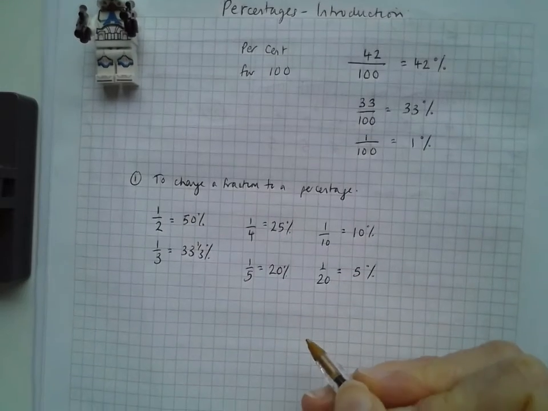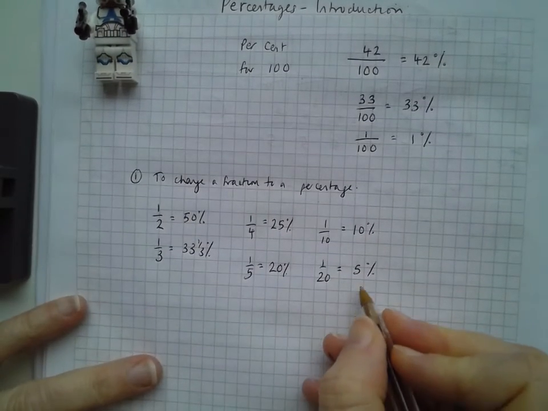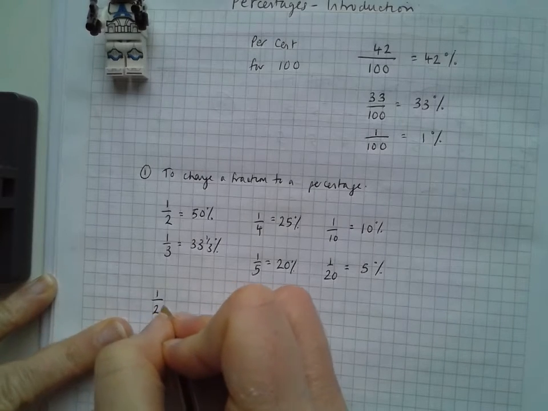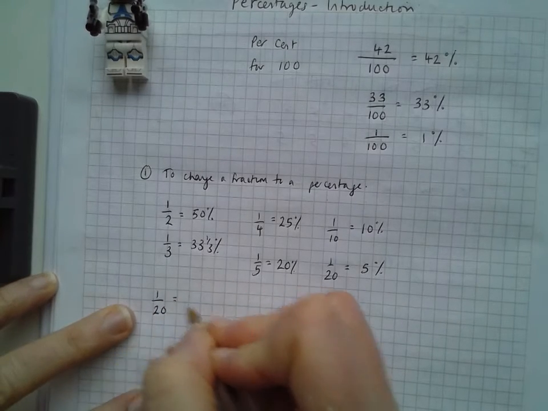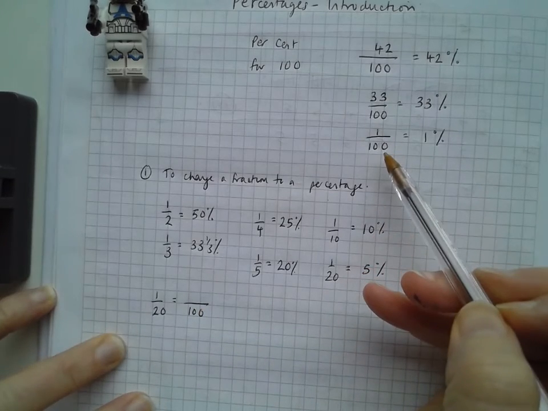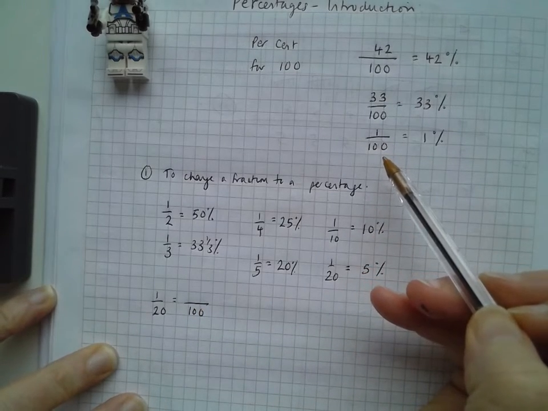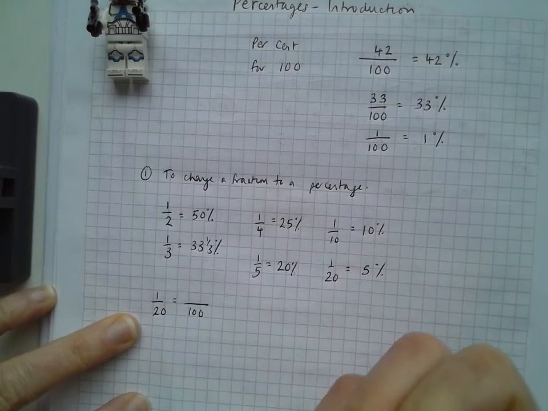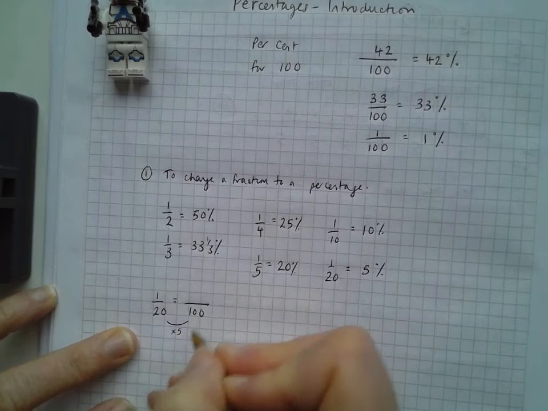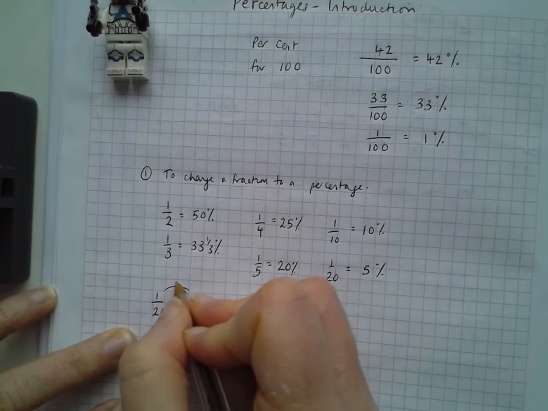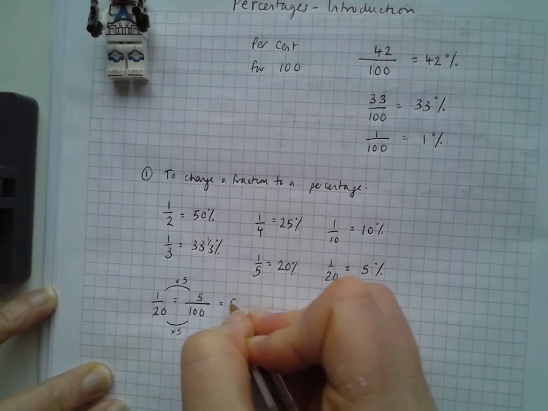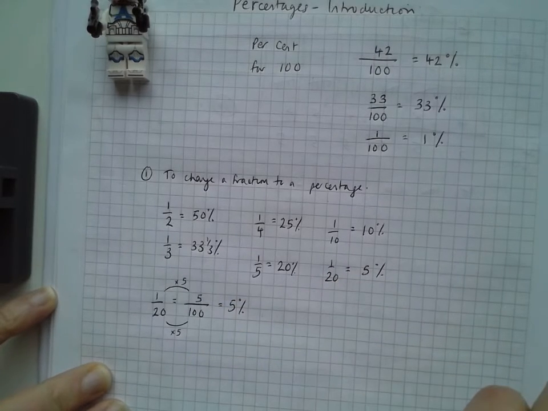How would we find out what 1/20 is as a percent if we didn't know it? So one way of doing it is to say 1/20. If I write that as so many hundreds, because remember we said a percentage is just a fraction where the denominator is 100. What's 1/20 as something over 100? Well, how did I get from 20 to 100? I multiplied by 5. How do I get from 1 to over here? I multiply by 5. So it's 5 over 100, which is 5%. Okay, let's take another one.